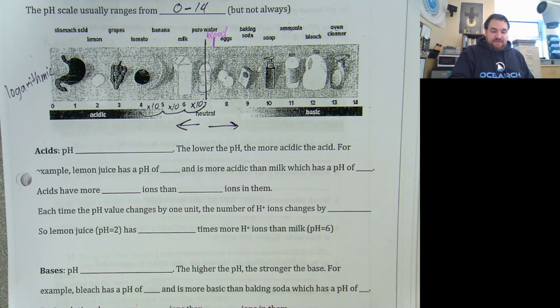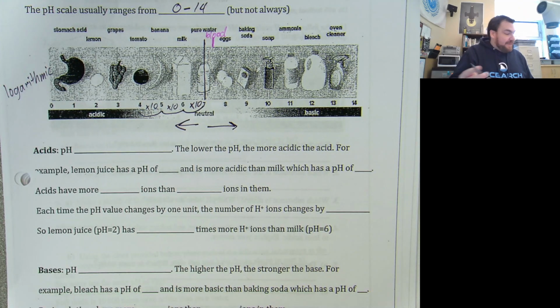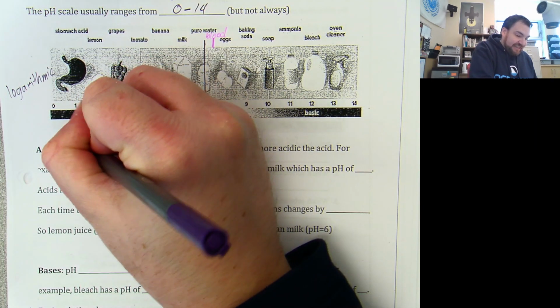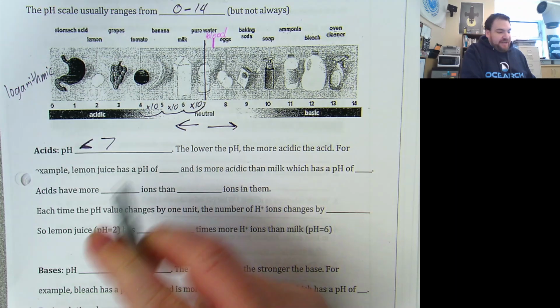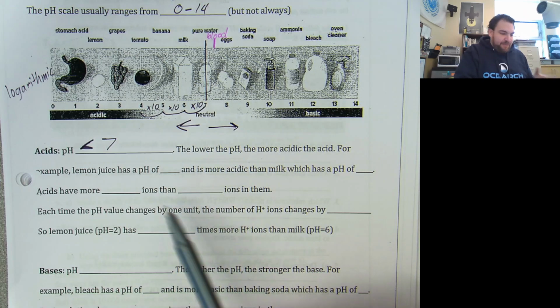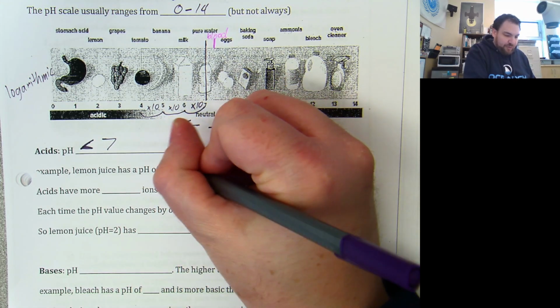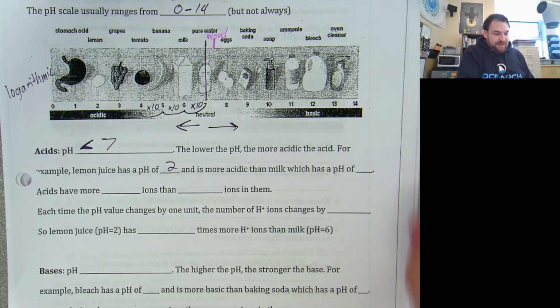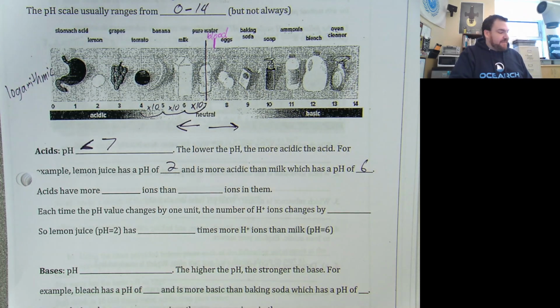So let's take a look. I've stolen some of these things down here. Acids have a pH less than 7. The lower the pH, the more acidic the acid. For example, lemon juice has a pH of 2. It's more acidic than milk, which has a pH of 6.